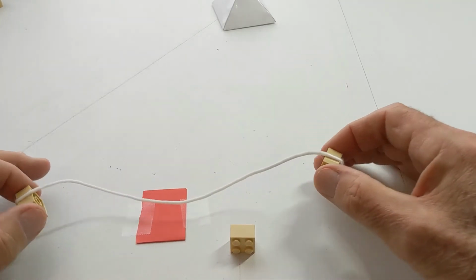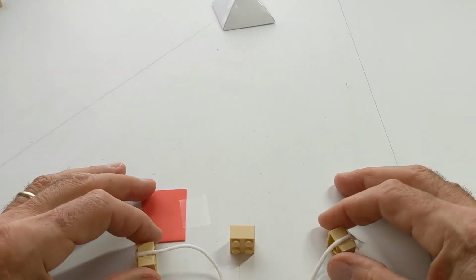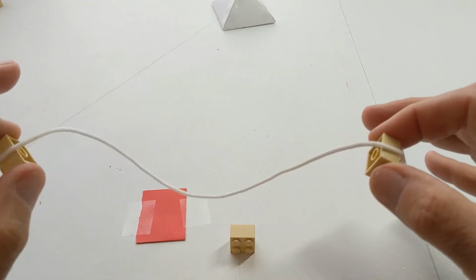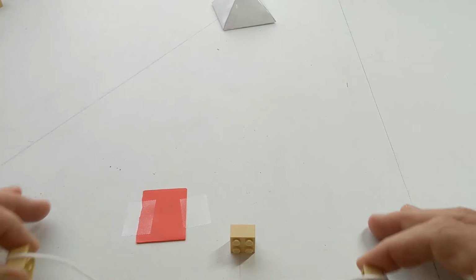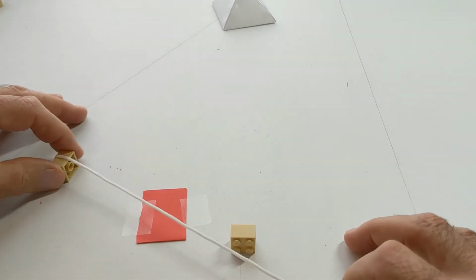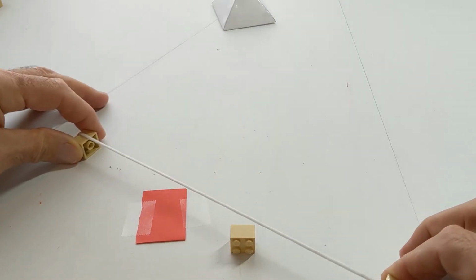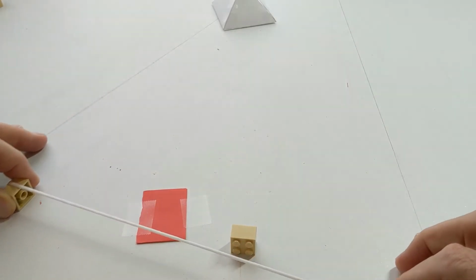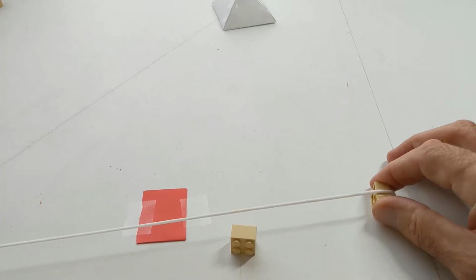The first one was using 3 identical height blocks. In this case, I'm using 3 Lego bricks connected by a rope or a string. And as you can see, I'm going to slide these 2 bricks across the table, and you can see it just touches the top of the one in the middle, which is what you would expect if the tabletop is flat.